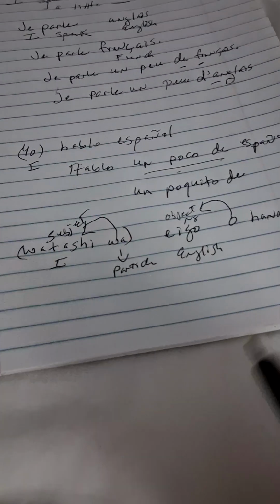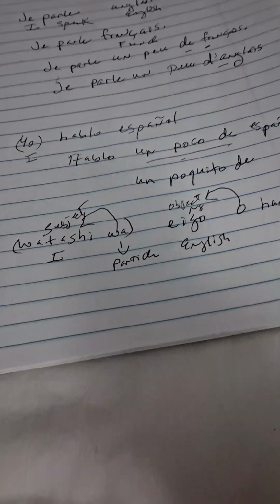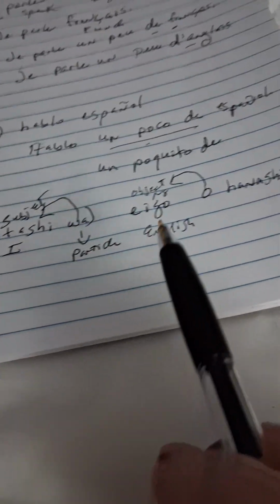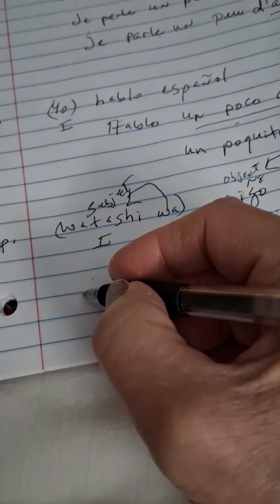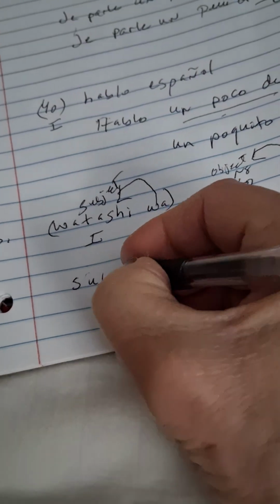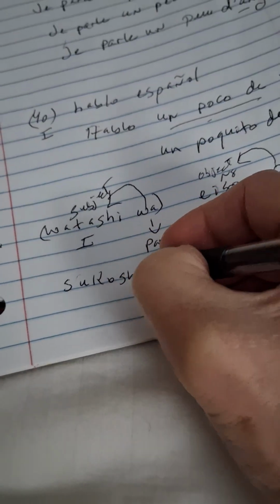Now I'll write this out in the comments in the proper characters. I'm just giving you the anglicized. Watashi wa eigo o hanashimasu. And if you want to say a little, you use this word here, skoshi.